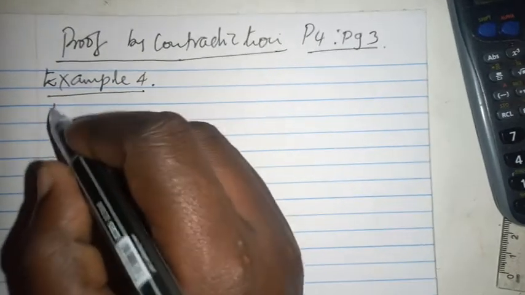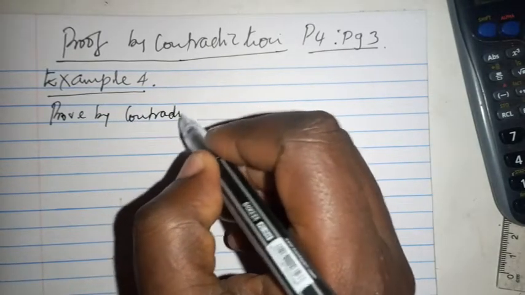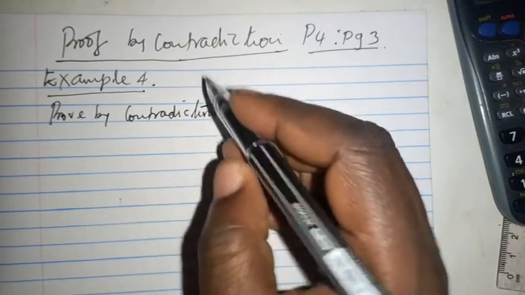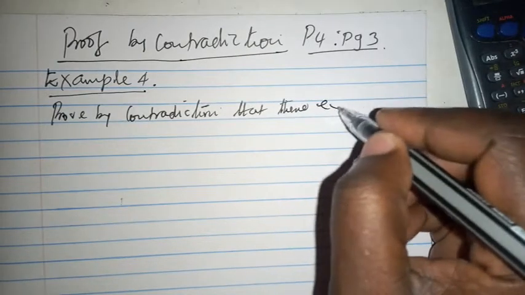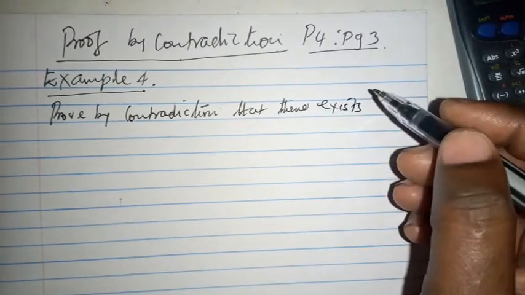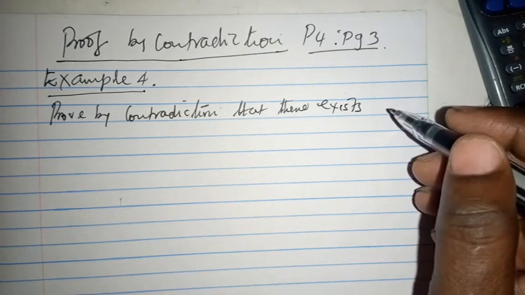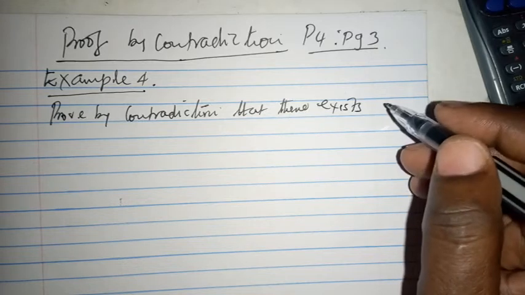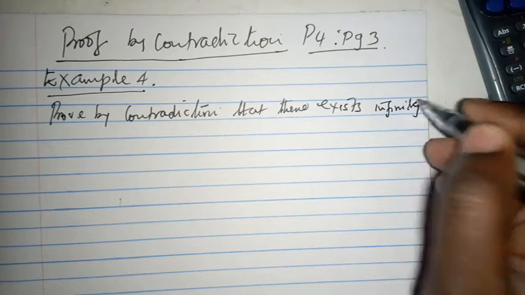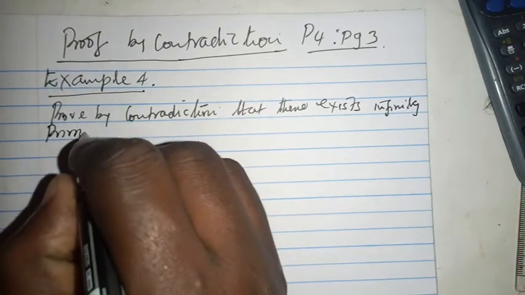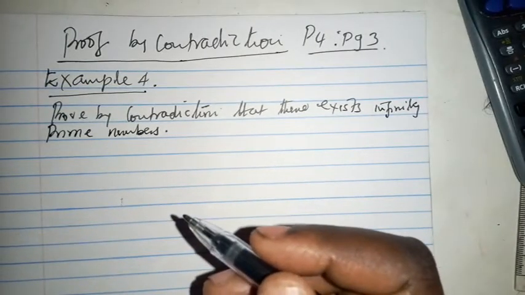You're supposed to prove by contradiction that there exist infinitely many prime numbers. That's what you're supposed to prove.